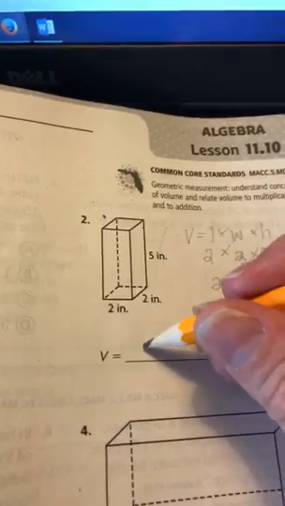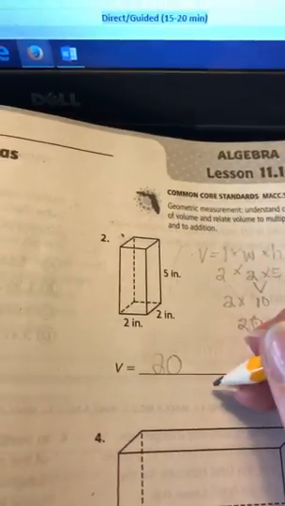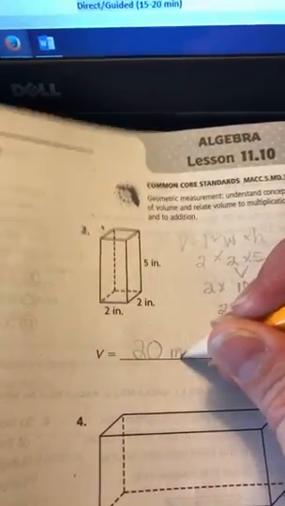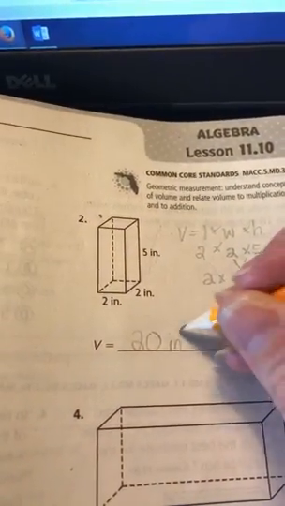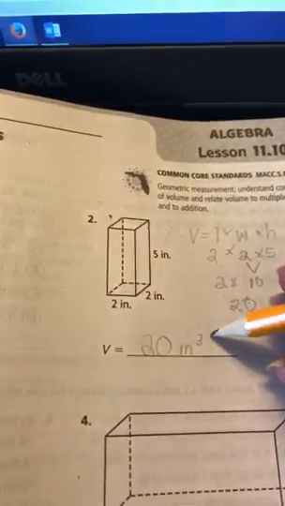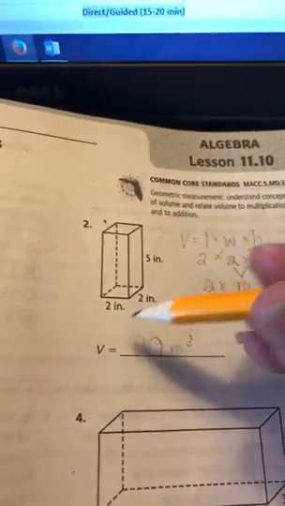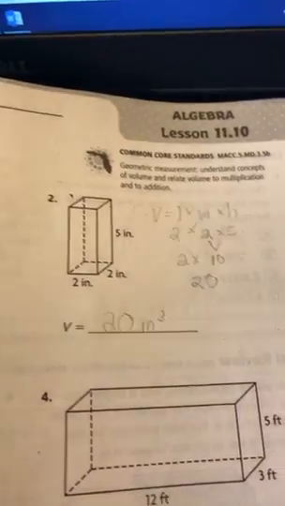So my volume is 20, but it's important that I don't just put 20, but I put 20 inches cubed. And again, that little 3 in the air stands for cubed. It's a 3-dimensional figure. I multiplied 3 numbers, my length, my width, and my height.